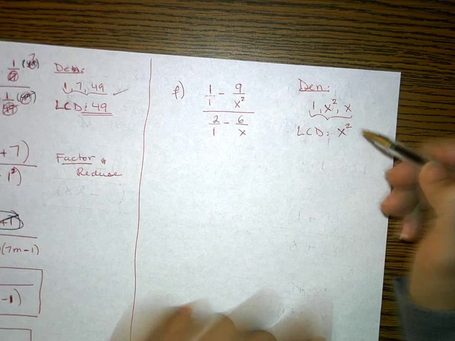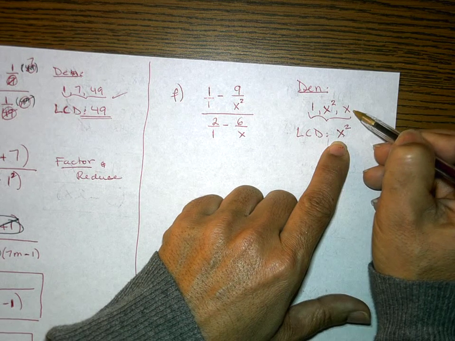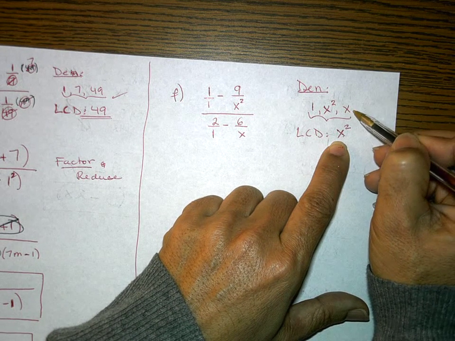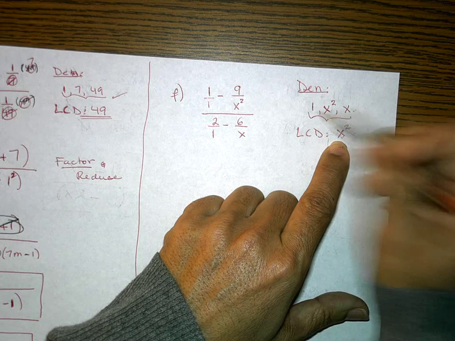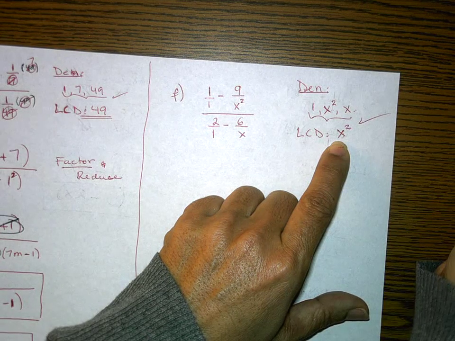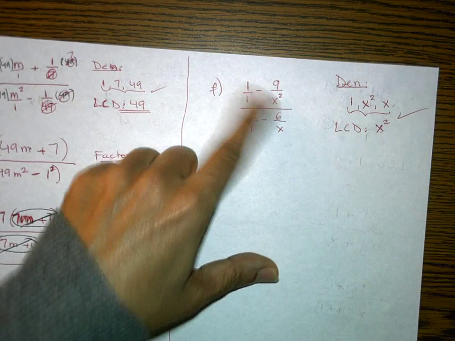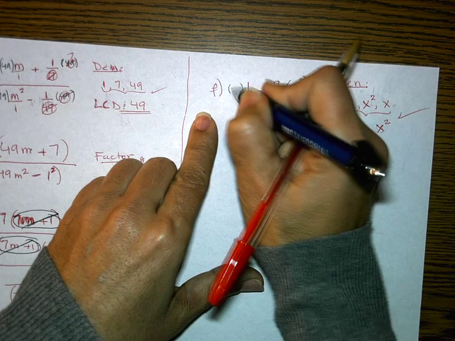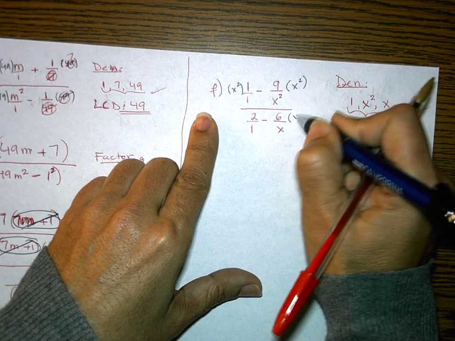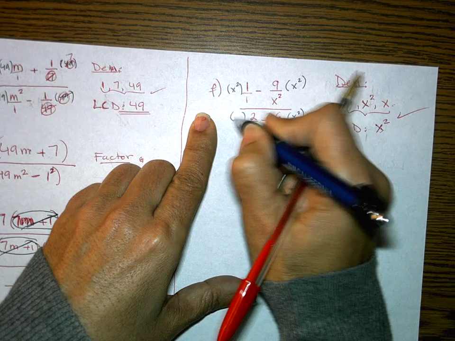Because I know that x squared is divisible by x, and x squared is also divisible by x squared and is also divisible by 1. It works. So I'm going to multiply every single one of them by an x squared, and by an x squared, and by an x squared, and by an x squared.